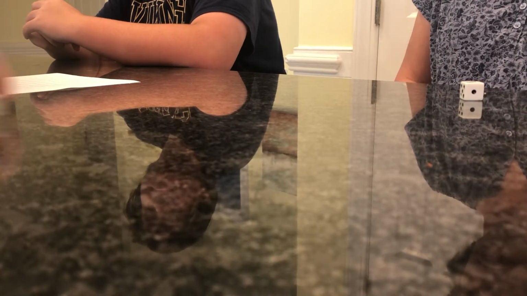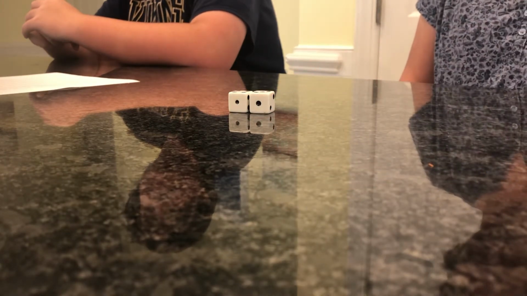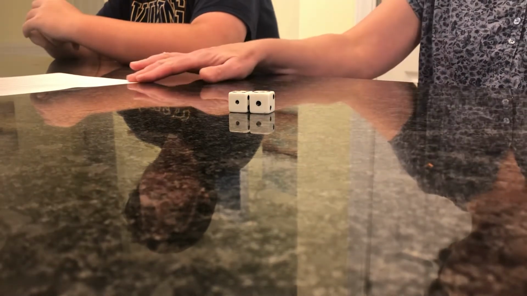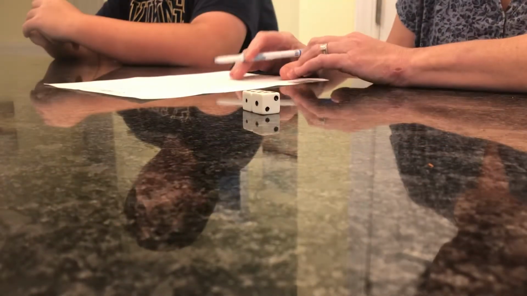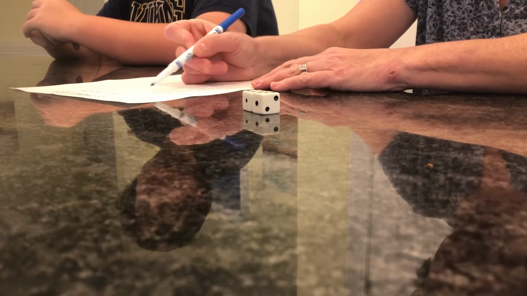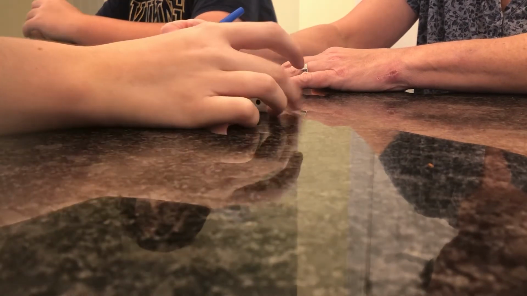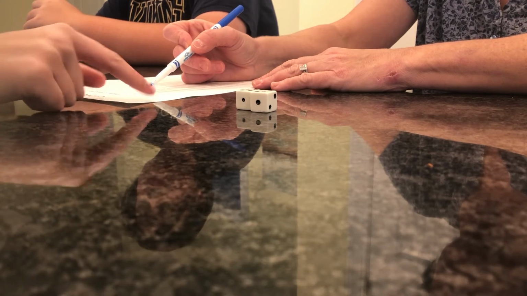So what two numbers did you get? 4 and 3. All right, so here's your marker right here, and I'm going to have you draw an array. I'm going to watch you do it, and if you have any questions, let me know. So I do like 3 across. You can do 3 across, or you could do 4 across.